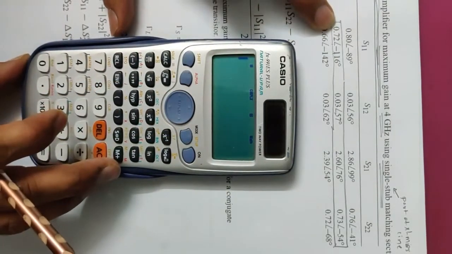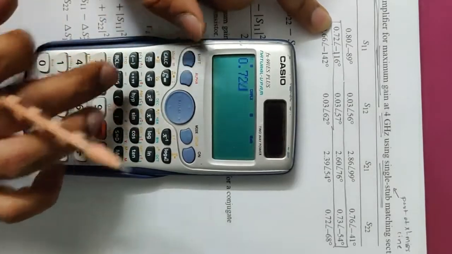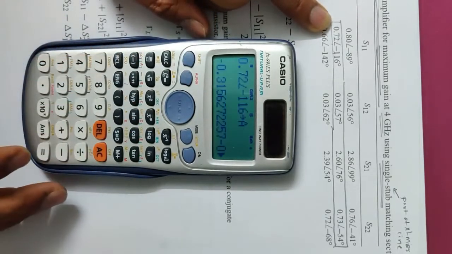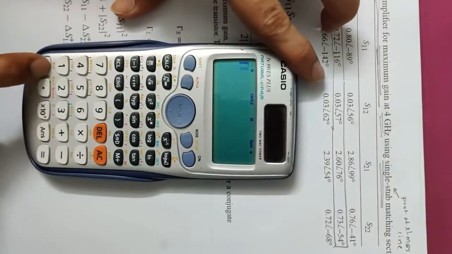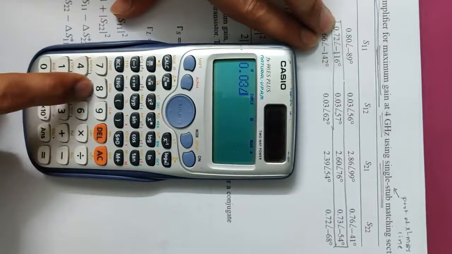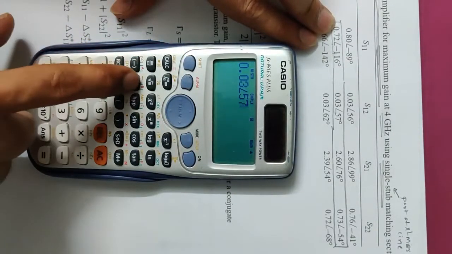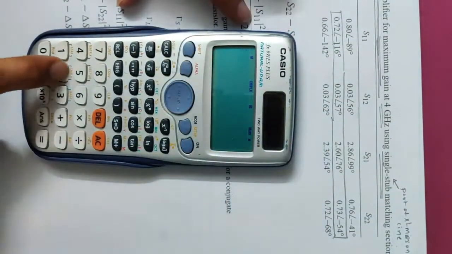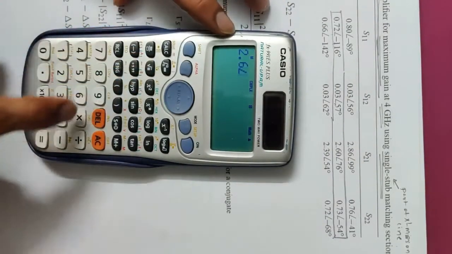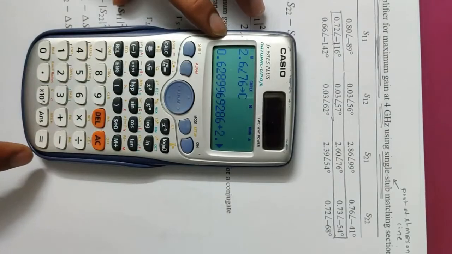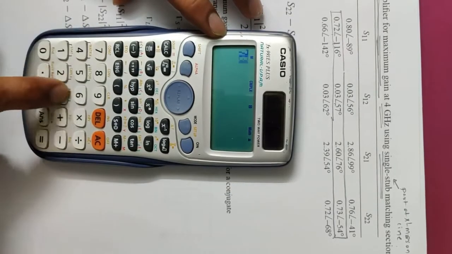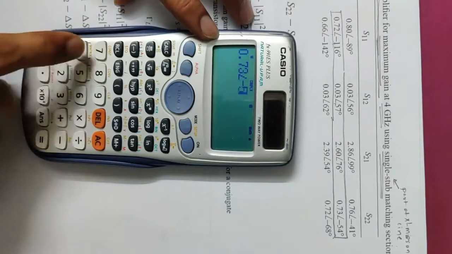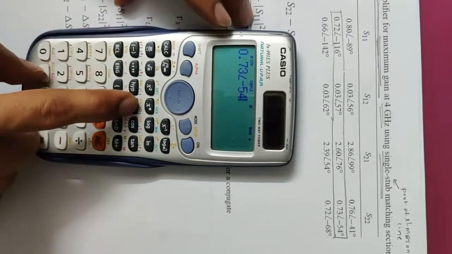So I will be storing this S11, that is 0.72 angle minus 116 in A. So shift RCL A. Later on 0.03 shift angle 57 in B. Then 0.6 angle 76 in C, and 0.73 shift angle minus 54 in D.